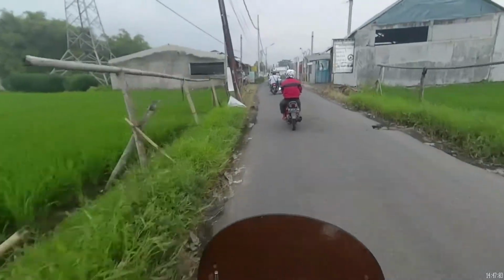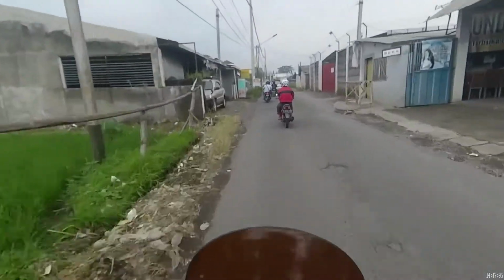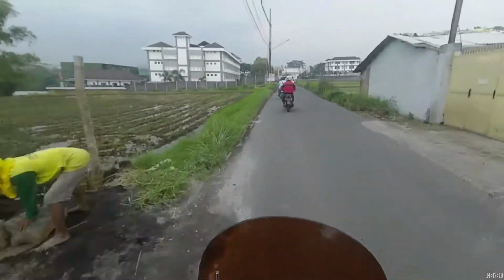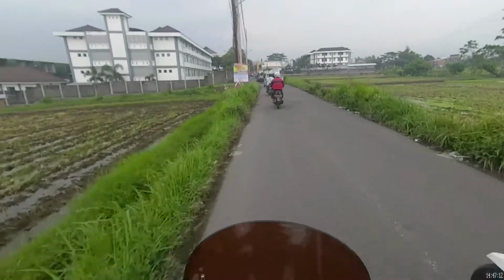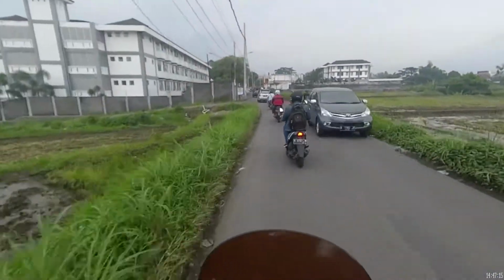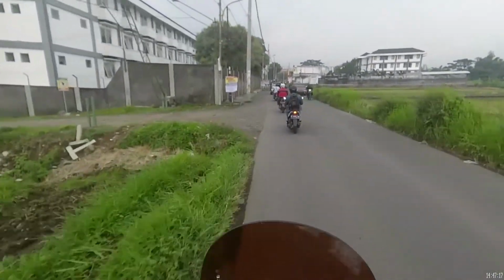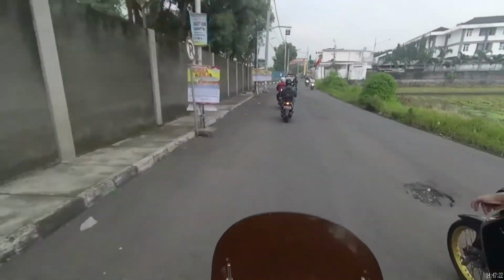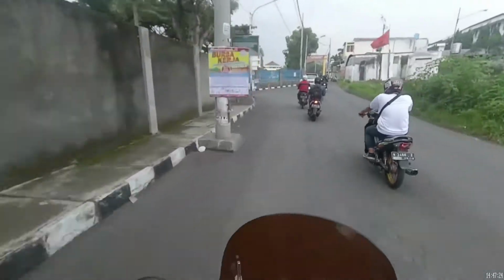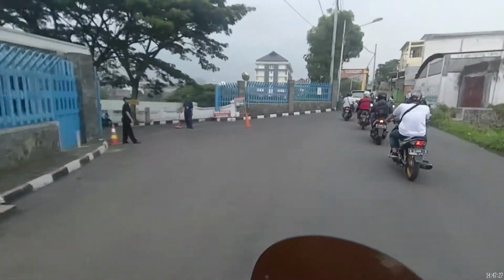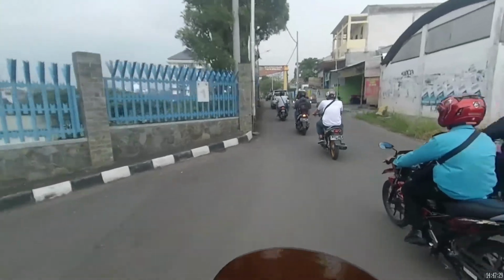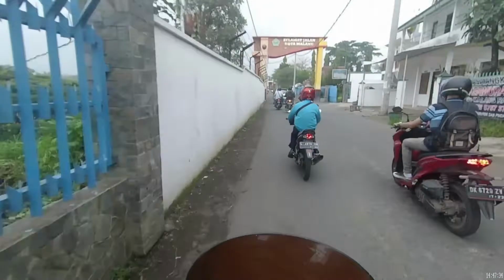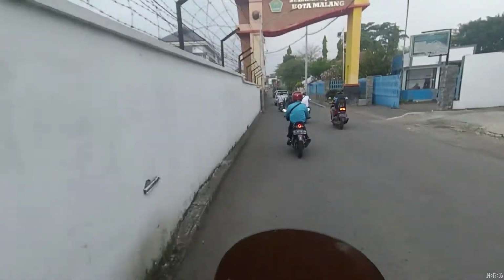You can see there is still a lot of paddy rice field. It is paddy rice field, and they're really growing rice to sell them for us to eat. And on the left hand side there is a campus, which is Muhammadiyah University, and it is usually a traffic jam around here.